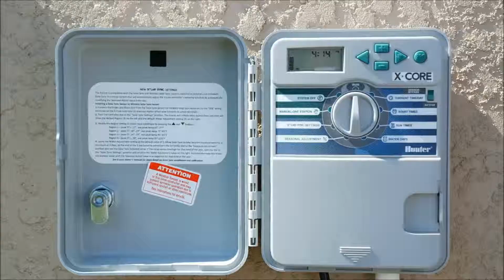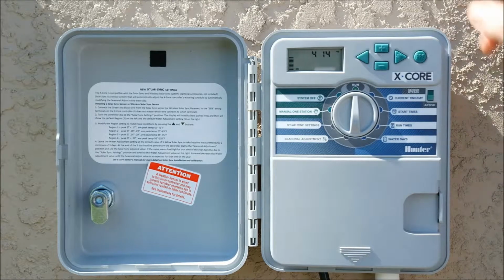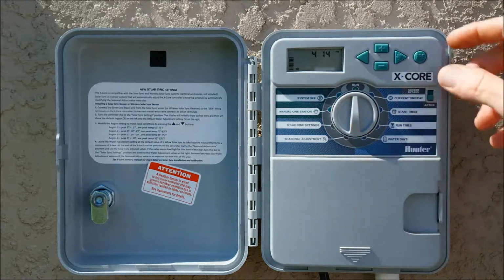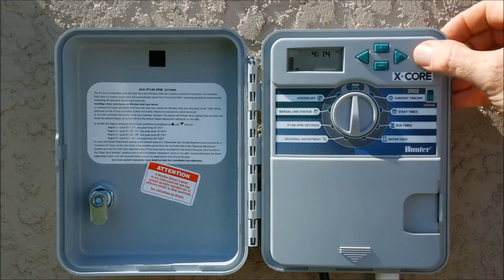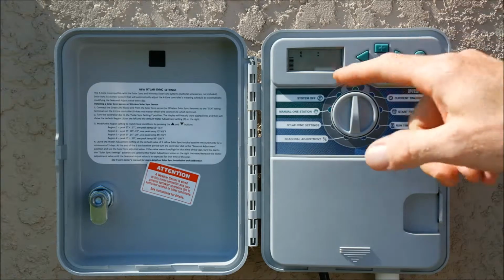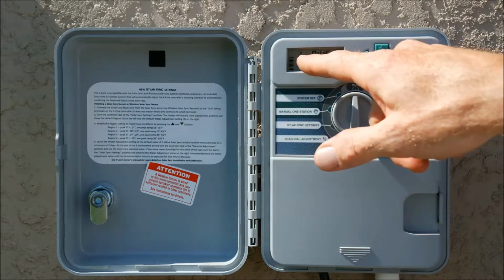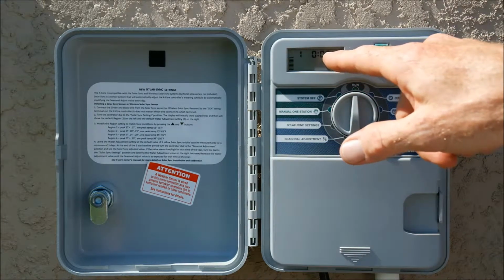All right, now that you have your program set, your run time set, and your start time set, and you want to check it, go over here, make sure your dial is set to run, come over to the program button, and press and hold that. You're going to see one station or zone come up. You see the time comes up, 5 minutes.